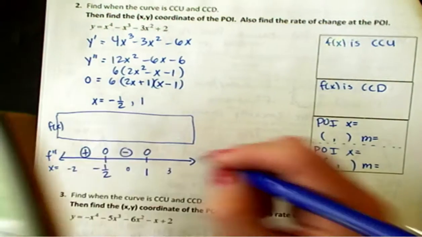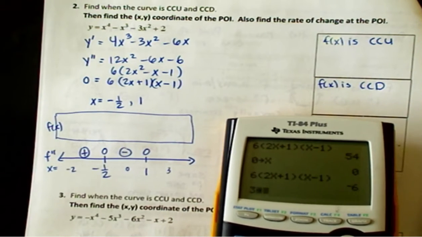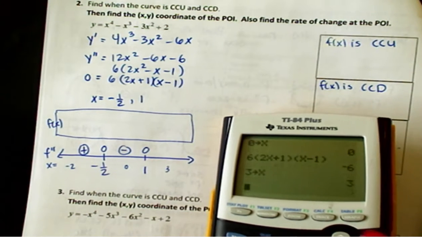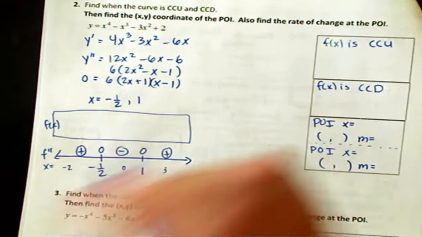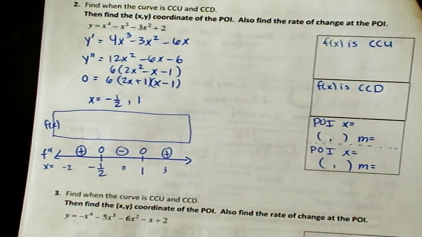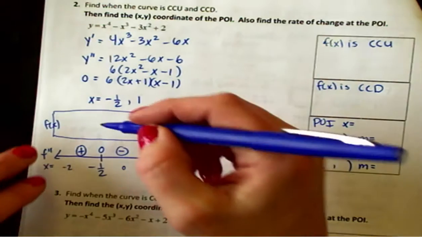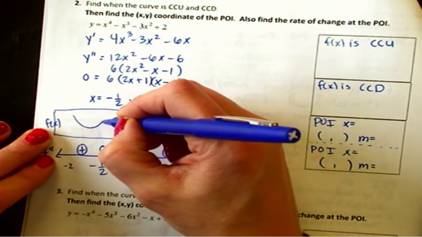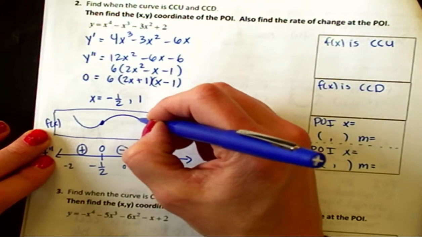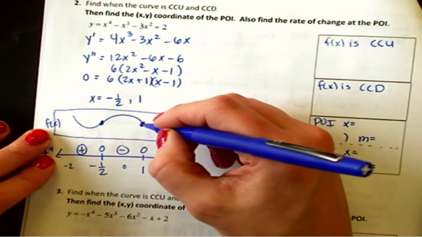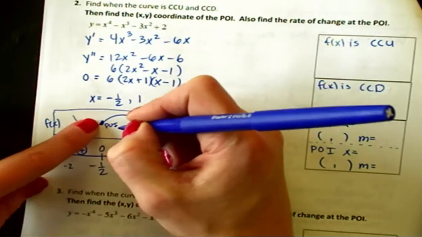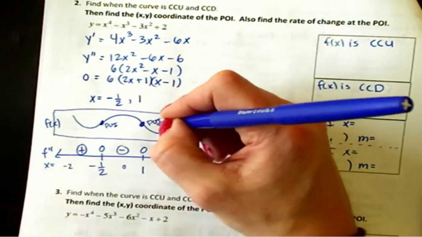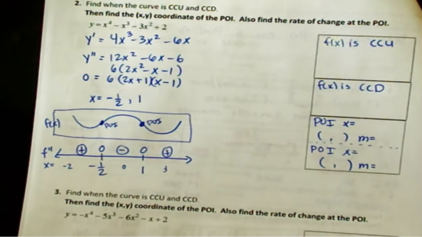Okay, then I'm going to try positive 3. 3, store for x. And select 84, so I get positive. Okay, now I'm going to sketch what f of x is supposed to look like. So concave up, point of inflection, concave down, point of inflection, concave up. They're points of inflection because concavity is actually changing. Now the first one has a positive slope and the second one has a negative slope based on the picture that I drew.